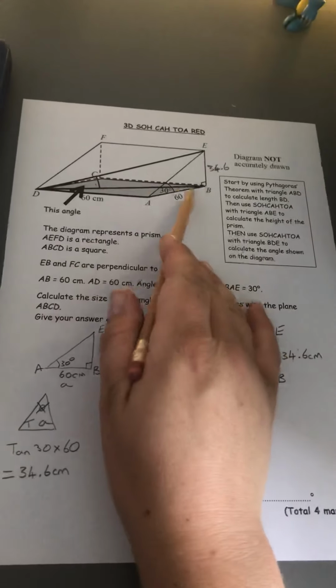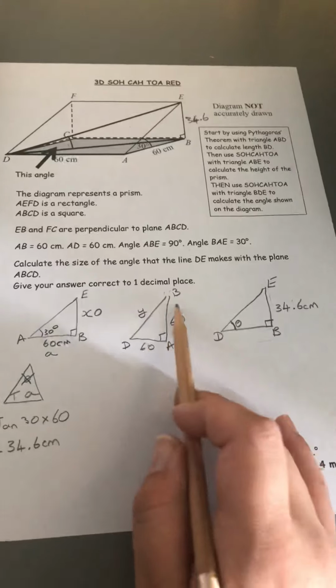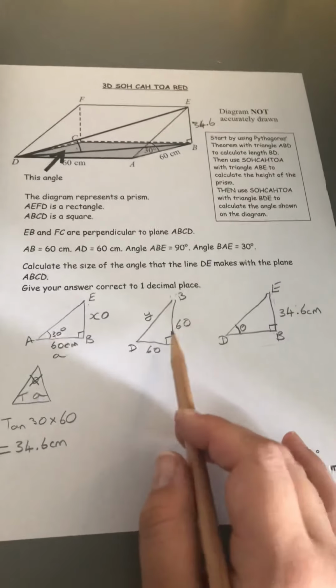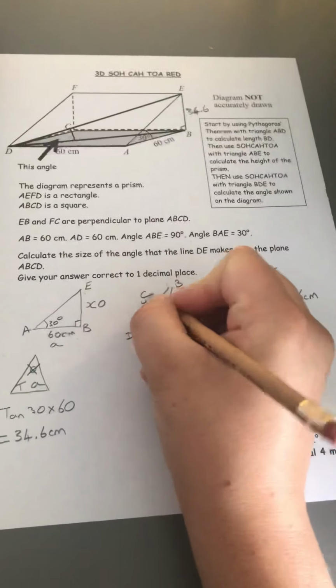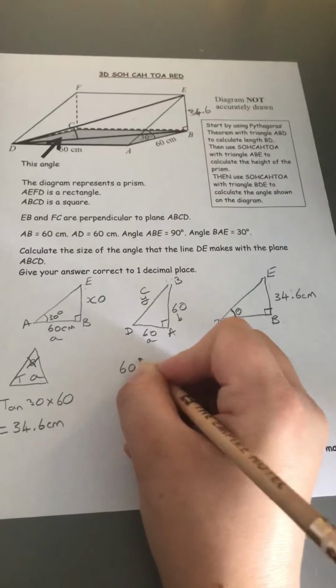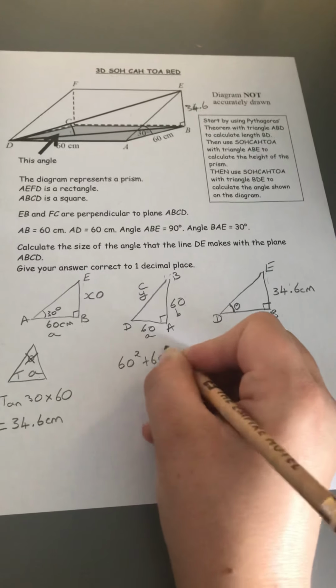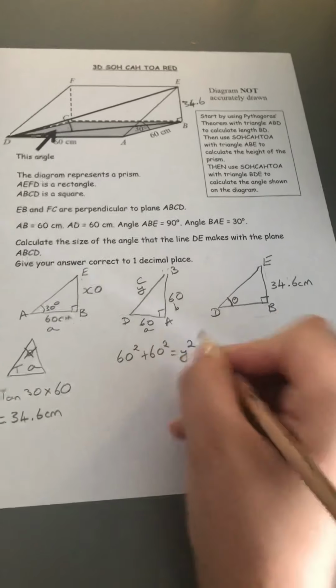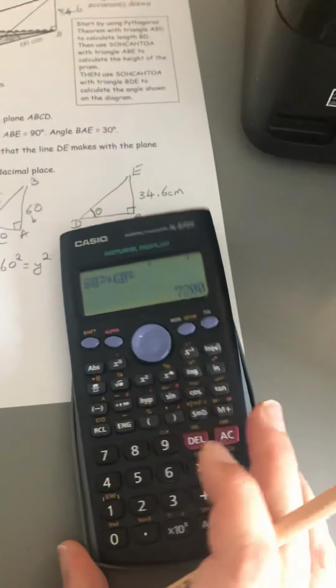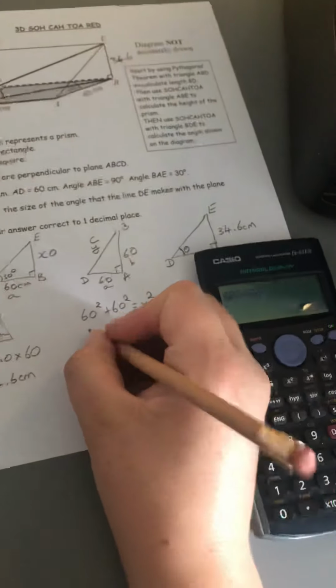Right, I'm now going to try and find this big long diagonal by using this triangle. This I've got no angles in. I've got two sides now and I'm looking for another side. That makes it Pythagoras, a little bit easier. So this is the long side, so that's C. So I've got A add B. So I want 60 squared add 60 squared equals y squared. Use my calculator quickly. 60 squared add 60 squared is 7,200.